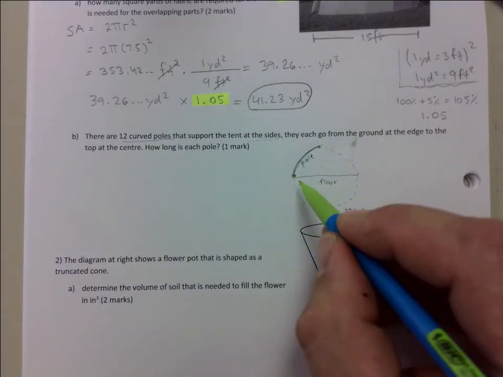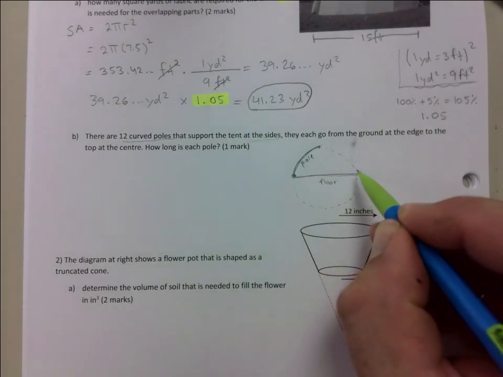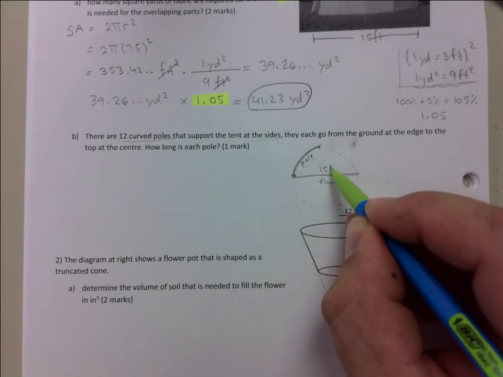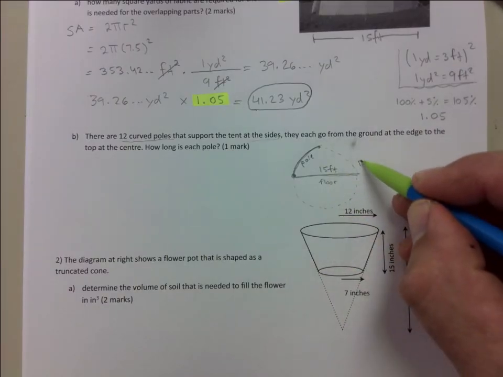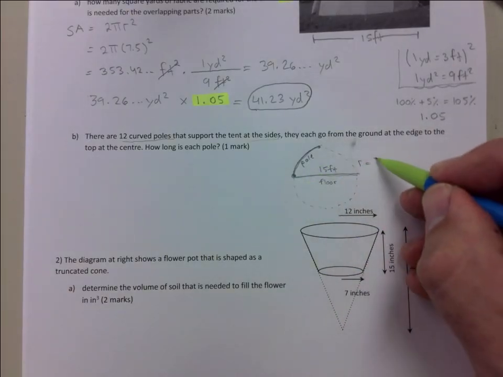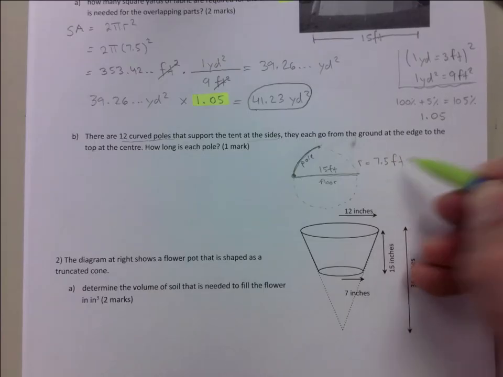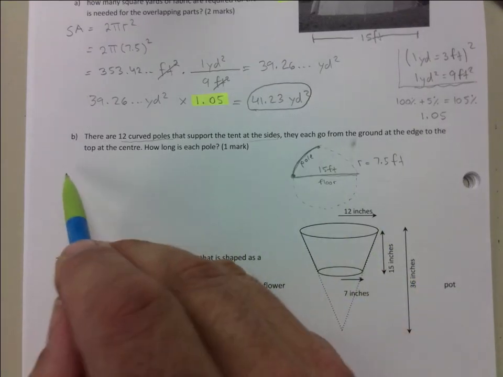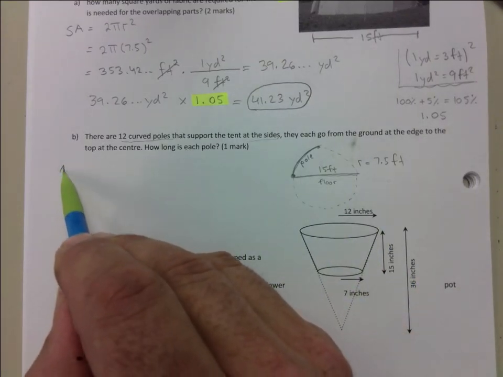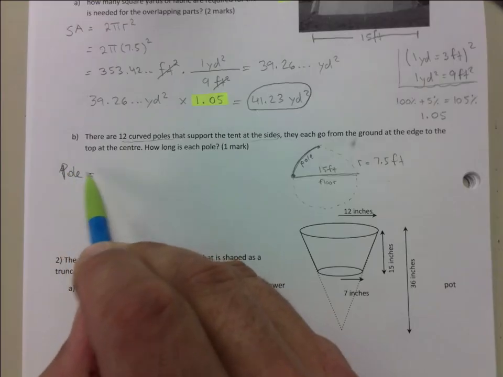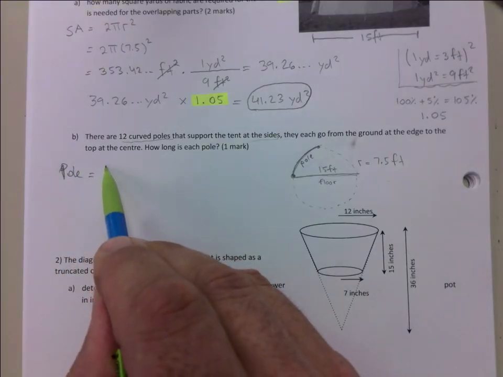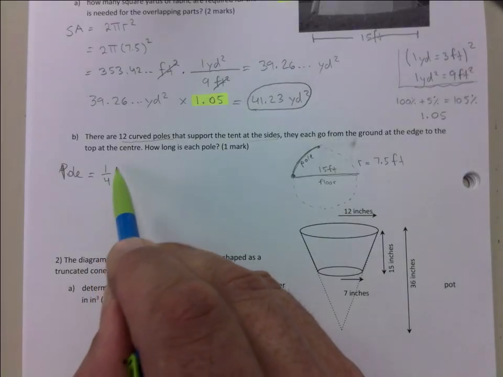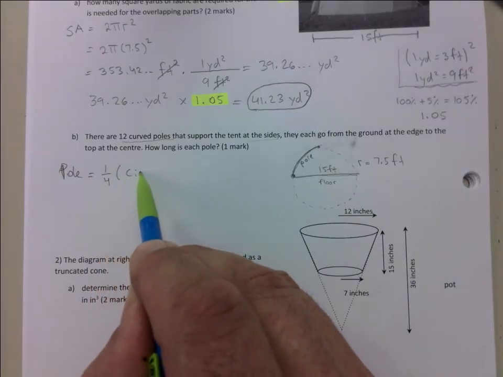So we know this part. We know that it is 15 feet. So the radius of this circle is 7.5 feet. We already determined that as well. So one pole, I'm just going to go pole. Pole is a quarter of the circumference.